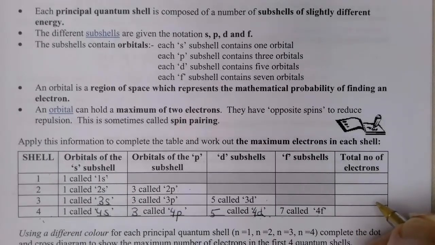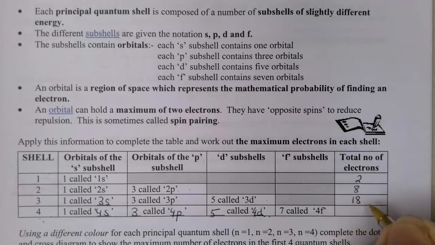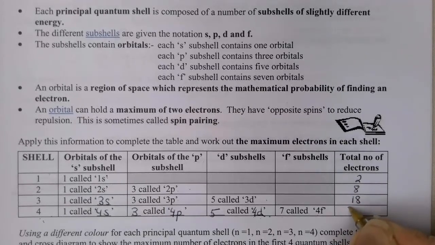So the total number of electrons is 2 in principal quantum shell 1, 8, and then 18 in total, and last but not least 32 electrons in the fourth principal quantum shell. There is some evidence that we've actually got a g subshell, but that's for very, very heavy elements, and we're not 100% convinced about the g subshell at the moment.